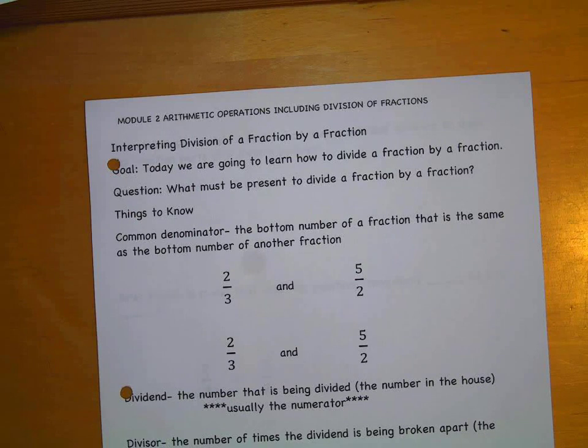So our goal today, we are going to learn how to divide a fraction by a fraction. The question that I want you to think about in this lesson is, what must be present to divide a fraction by a fraction? And if you don't know the answer yet, you will know by the end of our lesson today. All right, things to know.